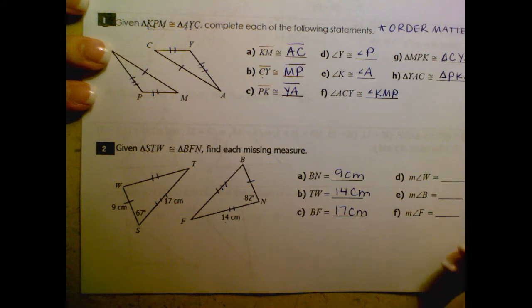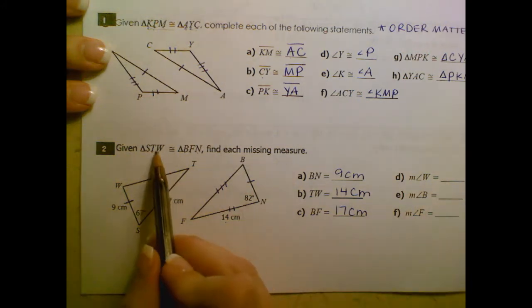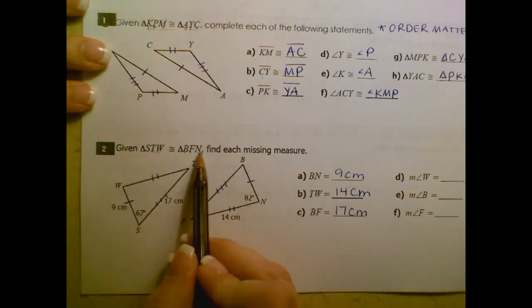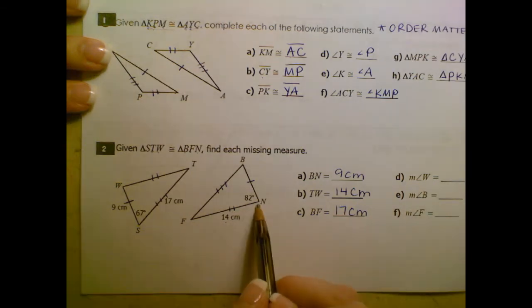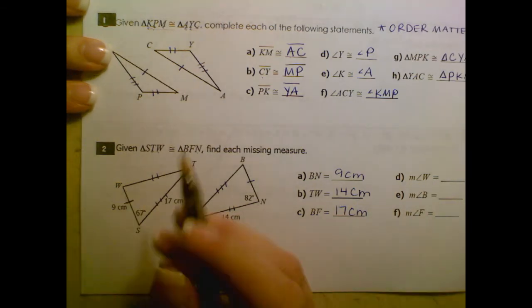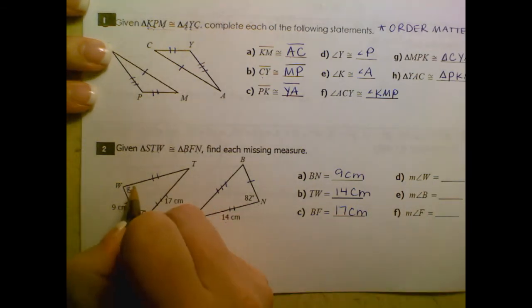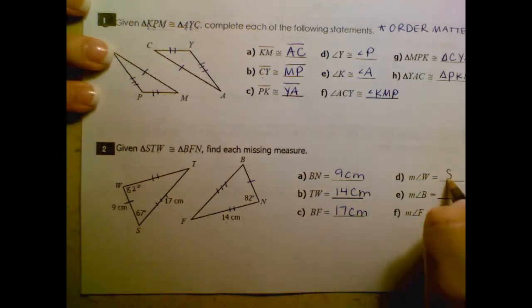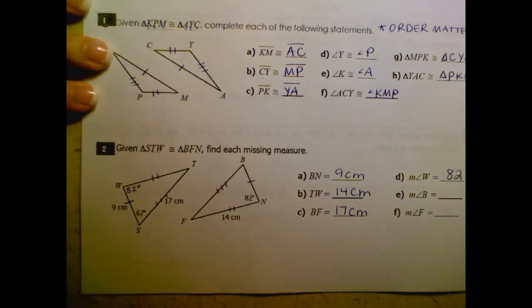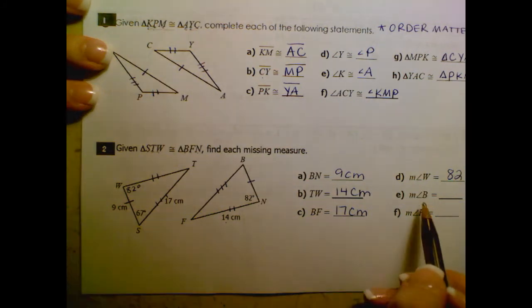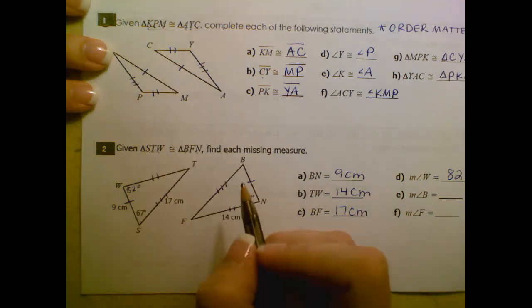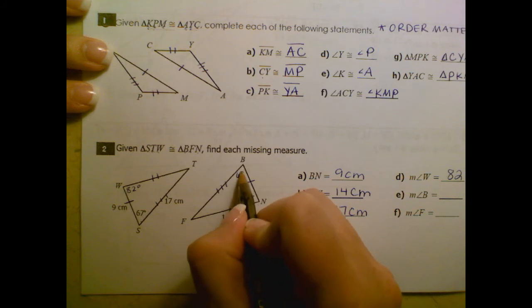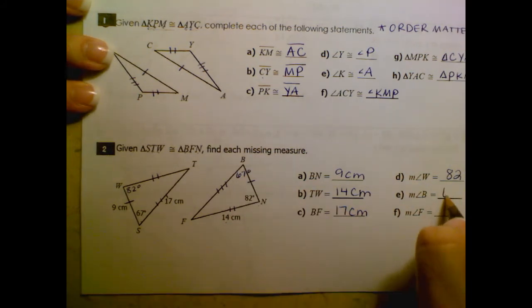All right, looking at the angles, angle W is the last letter, so its partner is N. So angle N they give us as 82. That means that angle W is also 82. Angle B, its partner is angle S. Angle S they gave us, it's 67, so angle B is also 67.